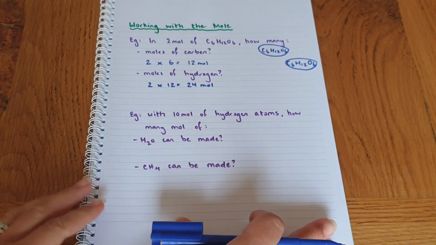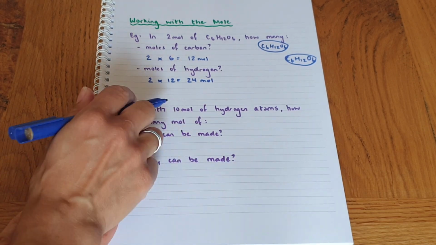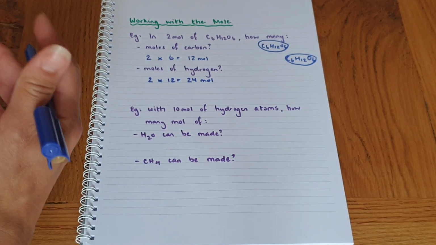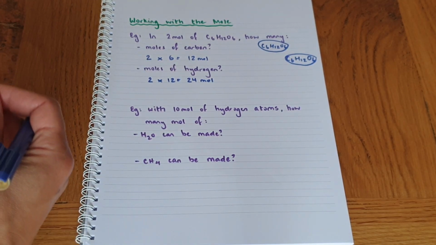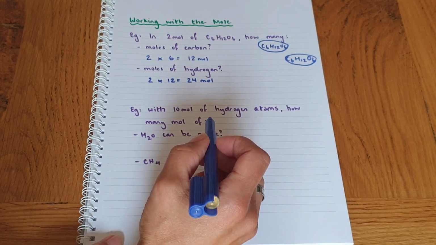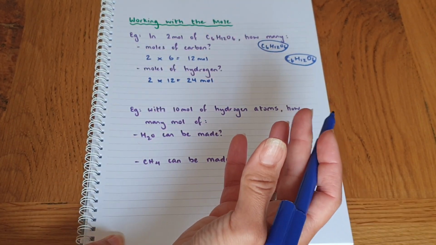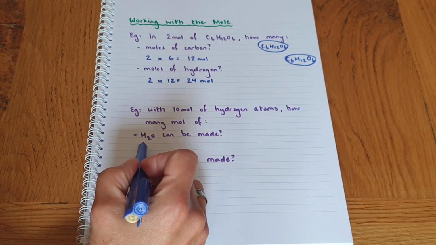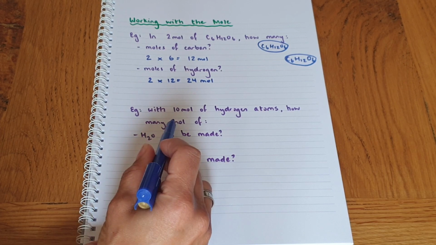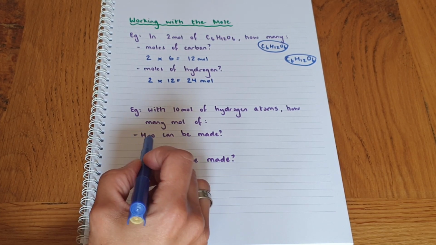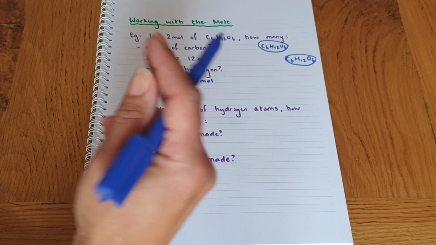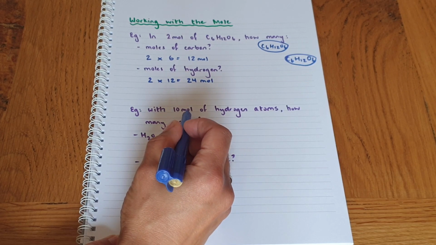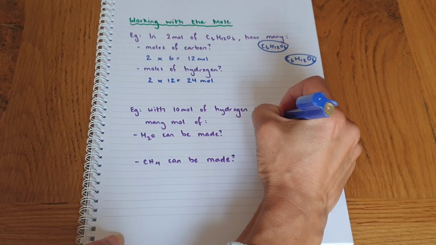Let's do the reverse though. A question where we're doing the reverse is where I have a set amount of a particular atom and then I want to make a molecule out of it, knowing that in that molecule I might need more than one of that particular atom in each one. So if I've got 10 mole of hydrogen atoms, or think about it as just 10, I've counted 10 hydrogen atoms, and I want to know how many water molecules I can make, or in terms of mole, how many moles of water I can make, we see that for every water molecule, we need 2 hydrogens. So I have 10 mole of it, but I need to use 2 every time I make a water molecule.